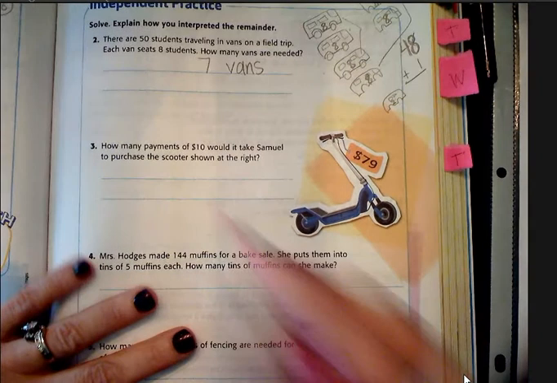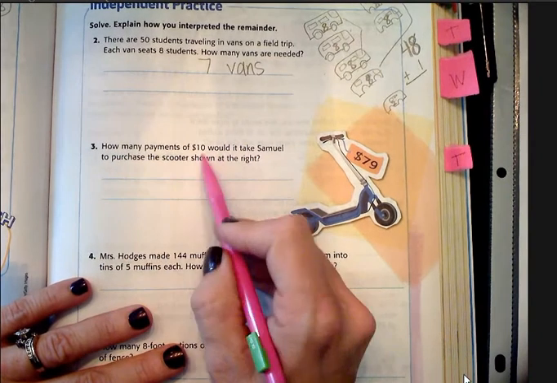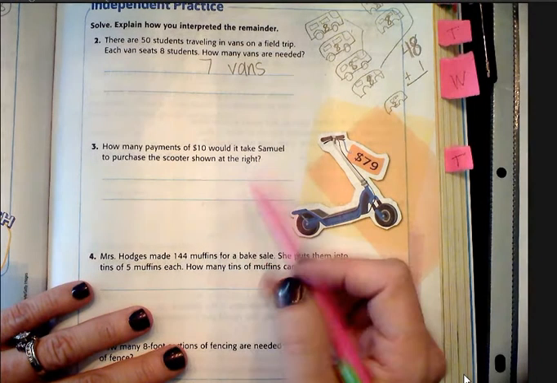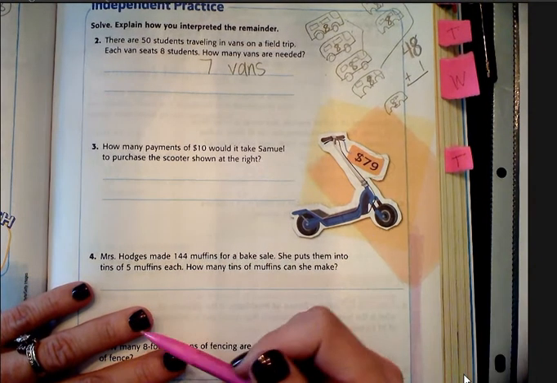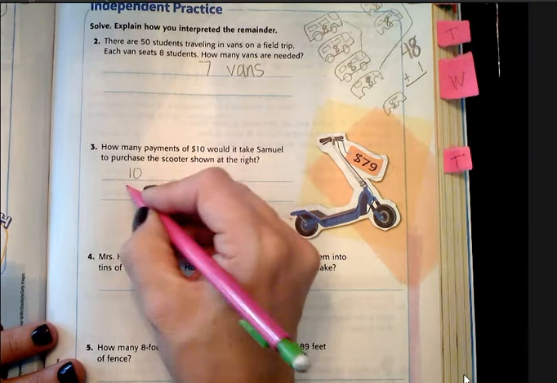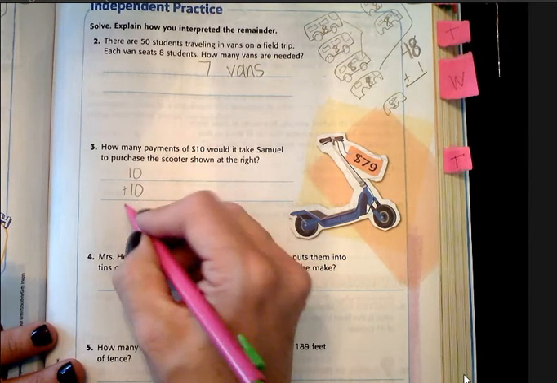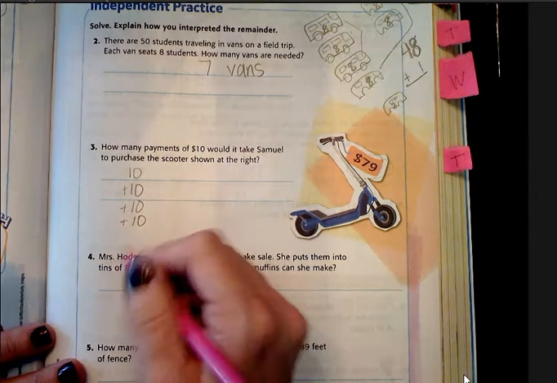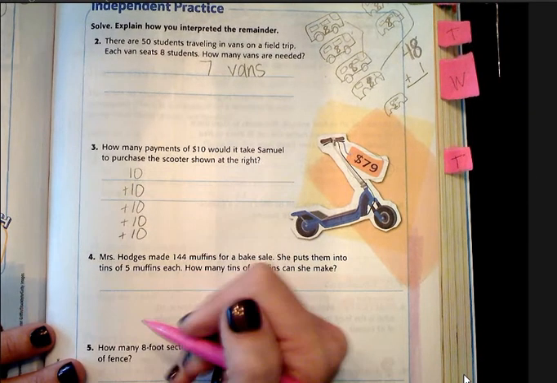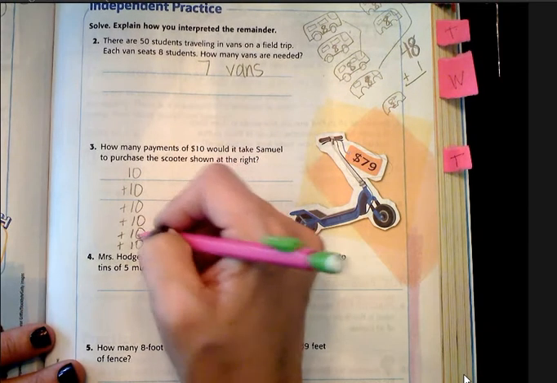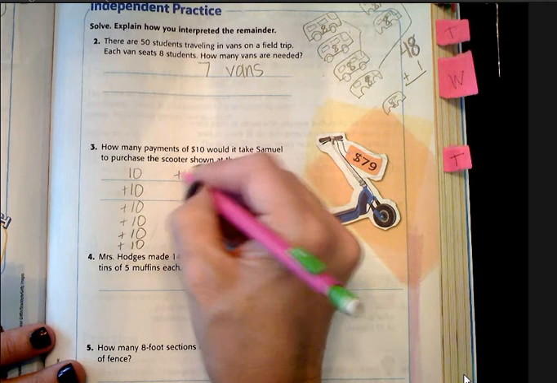Let's look at this one. How many payments of $10 would it take Samuel to purchase the scooter shown at the right? So he wants to buy this scooter for $79, and he's going to pay $10 a time. So he pays $10 and he pays $10, that's 2 payments, and $10, that's 3 payments, $10, that's 4, $10, that's 5, $10, that's 6, and 10 plus 10 plus 10 plus 10 plus 10 plus 10 is 60, plus $10, that's 70.